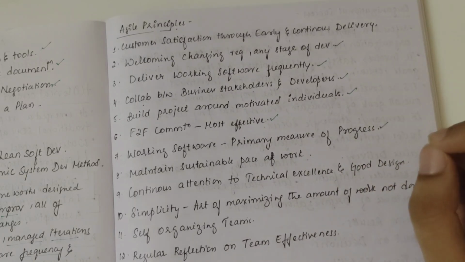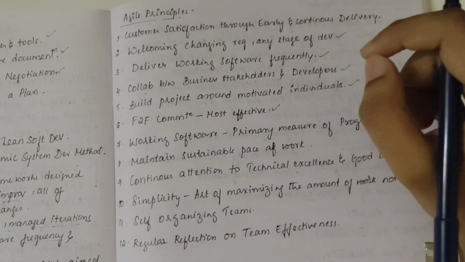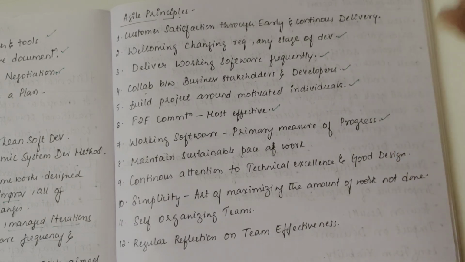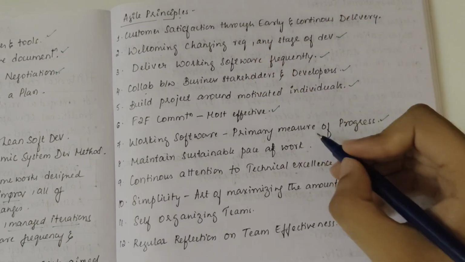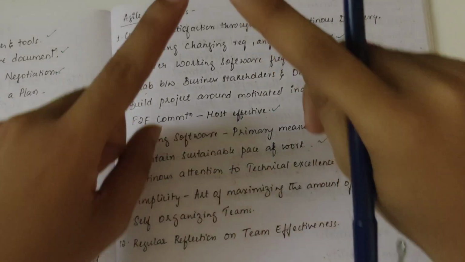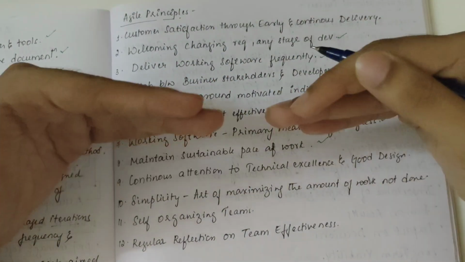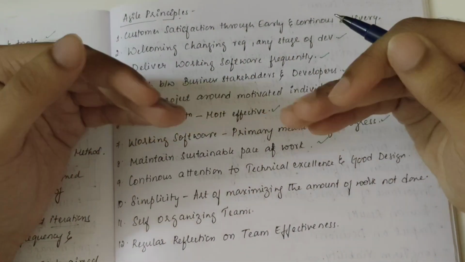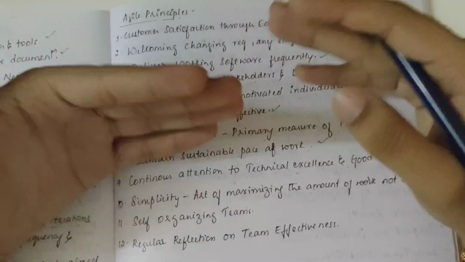Then, in order to measure the progress, working software is the primary measure, right? If you produce working software, the team or the manager would be like, okay, the developers are working on something, they have reached a certain level of progress. And we have maintained a sustainable pace at work. It is very important to have a sustainable pace at work, which makes sure that all the employees are on the same pace. By having the same pace, the employees may not feel left behind, or they may not get burdened.